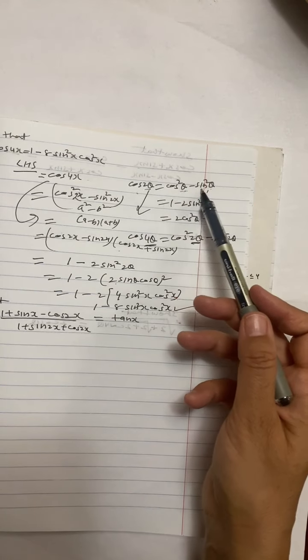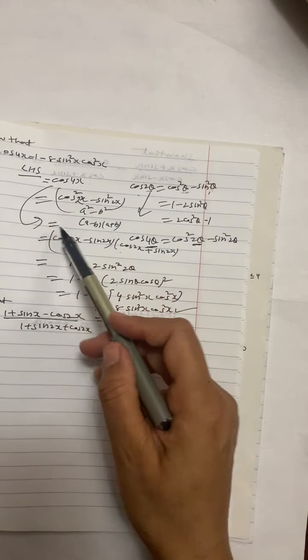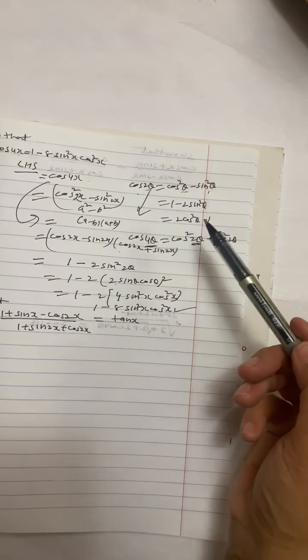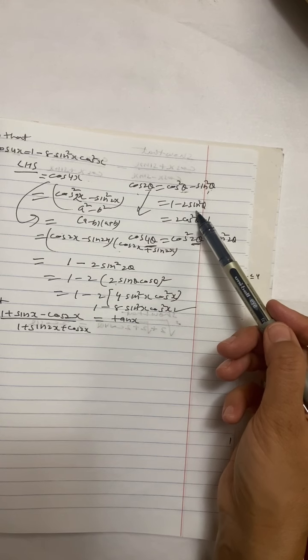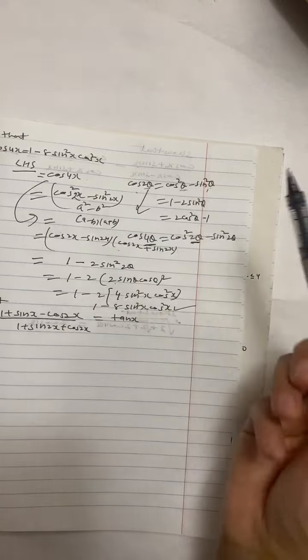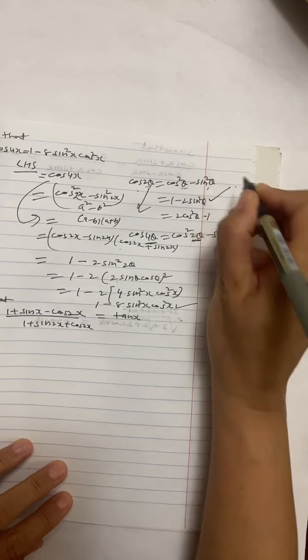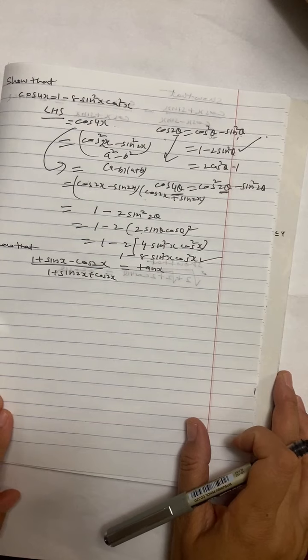In this case, if I started choosing cos square theta minus sine square theta, as you could see, it was not taking us anywhere. So that's why we need to use 1 minus 2 sine square theta, because when you have 4x, you get 2 theta, and then you will get 2 sine theta cos theta, and that will give me sine square and cos square x. So this is the one which we chose and which we should have chosen in the beginning.